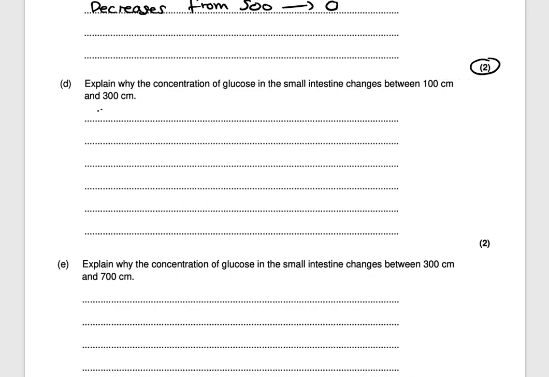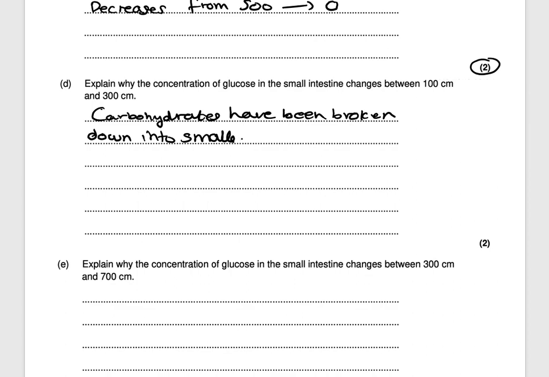Okay, so the carbohydrates have been broken down into smaller sugars which can be absorbed.